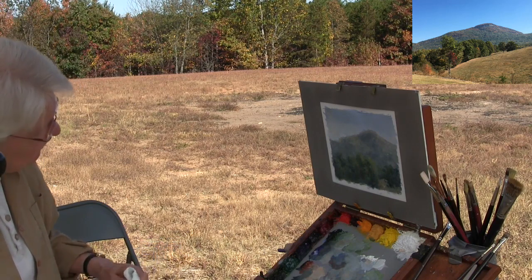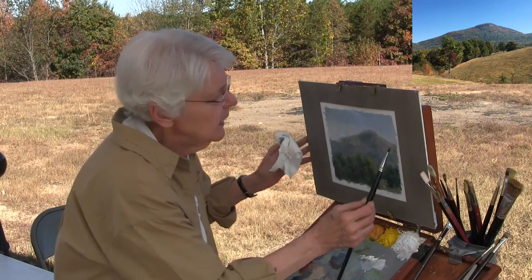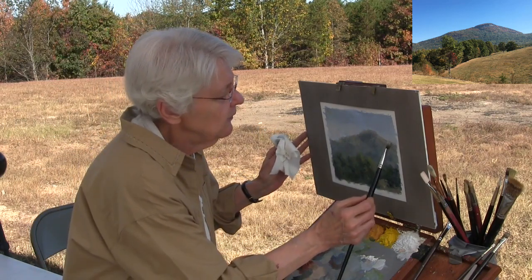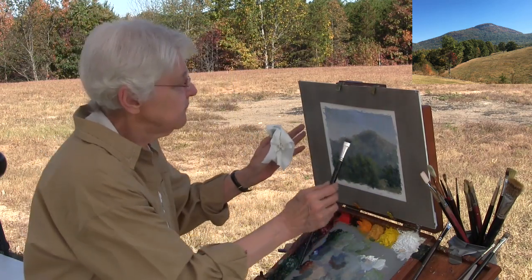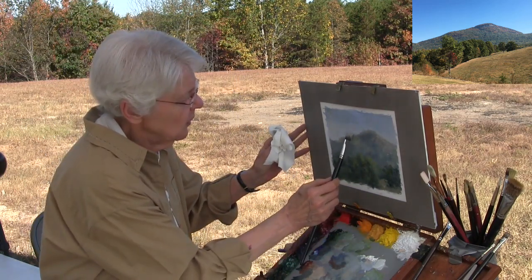Well, I do want to get these edges a little bit more fuzzy. A little bit more, not much more.